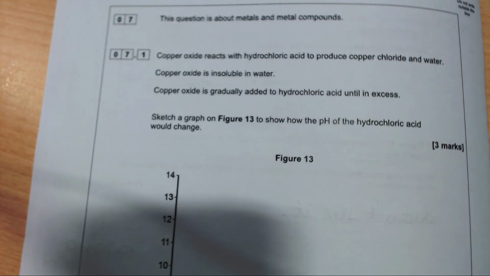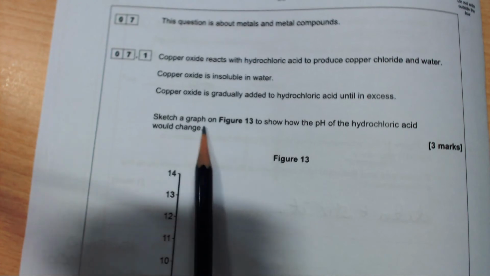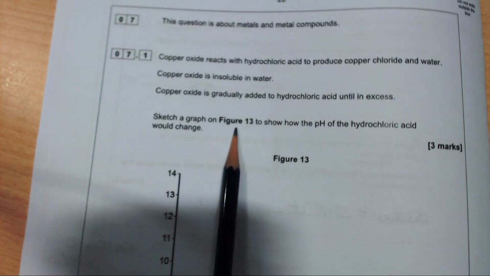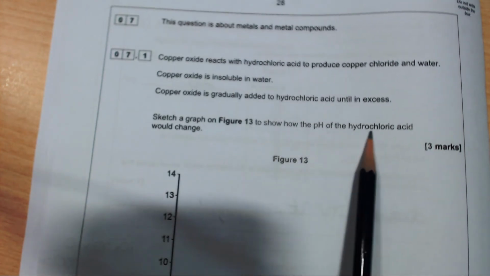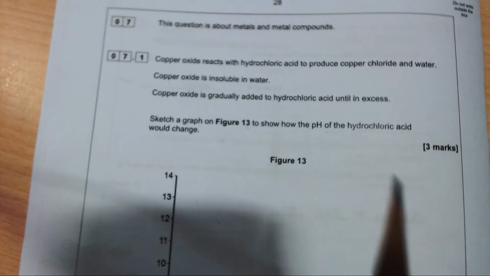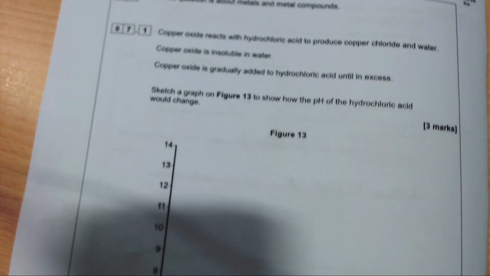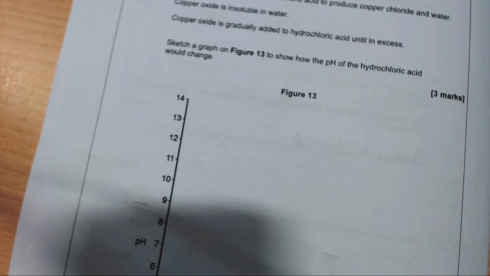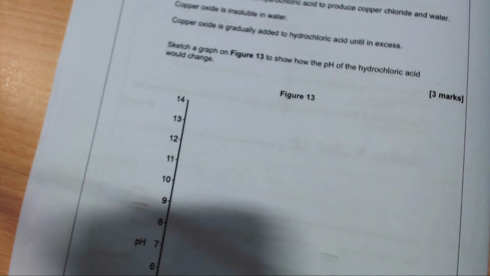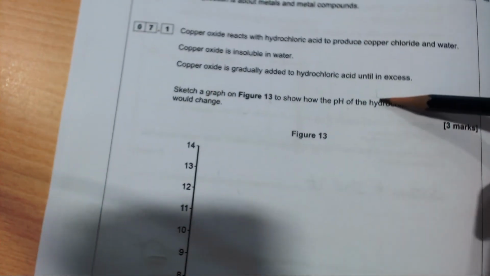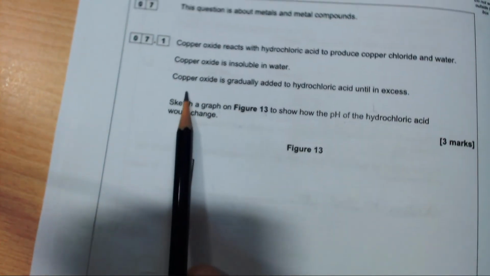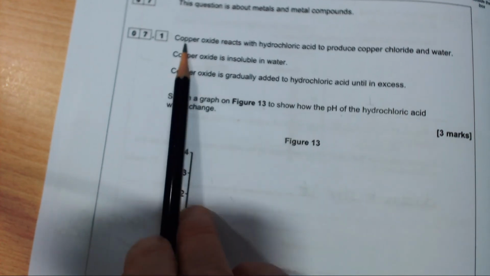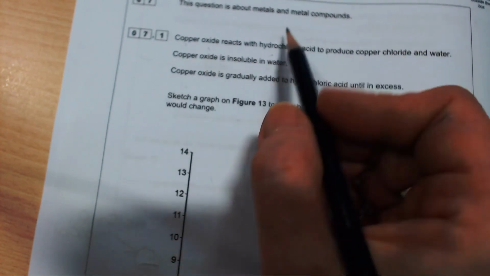We've nearly finished now. Sketch a graph on figure 13 to show how the pH of hydrochloric acid would change. Okay, so it wants me to work out how the pH is going to alter and draw it on this set of axes. Now I've got to suss out what the information is in the question. So copper oxide and hydrochloric acid.